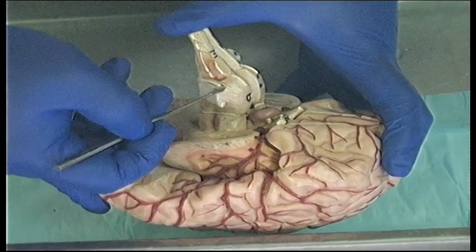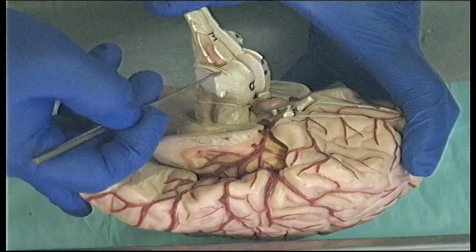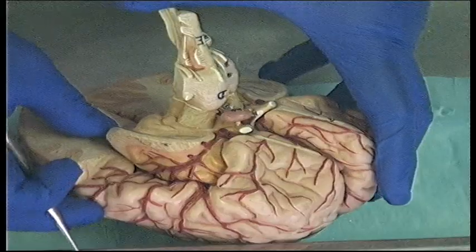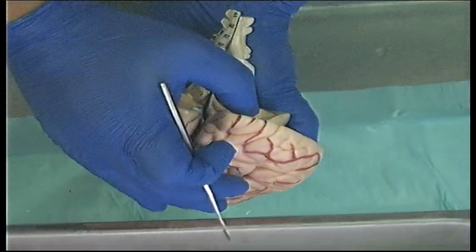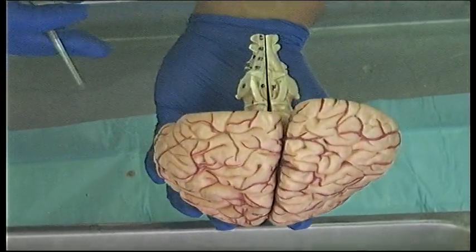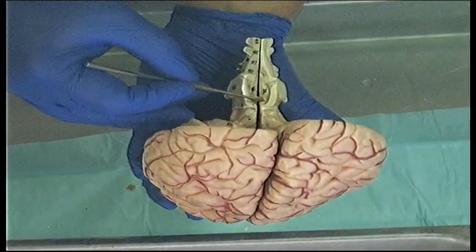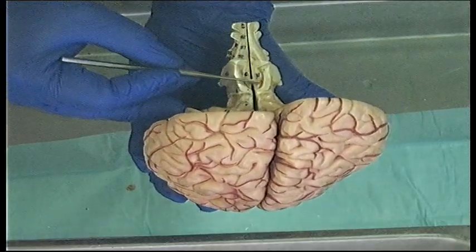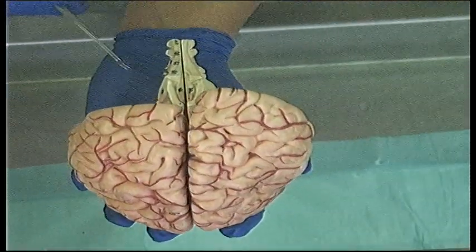Medullopontine angle. Okay, so fifth cranial nerve, 6, 7, 8. This is the pons. We go to the posterior part. So pons, this is the area of the floor of the fourth ventricle. It's not that clear.